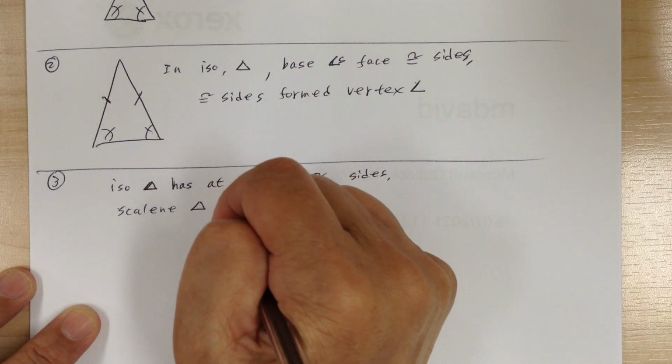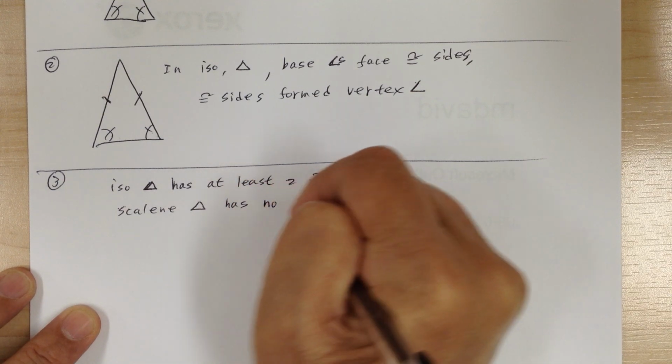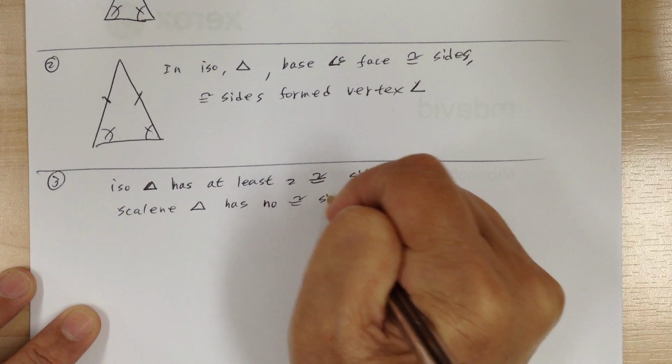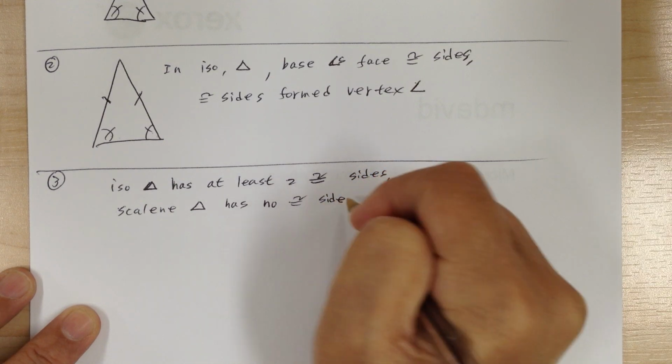Scalene triangle has no congruent sides. Right?